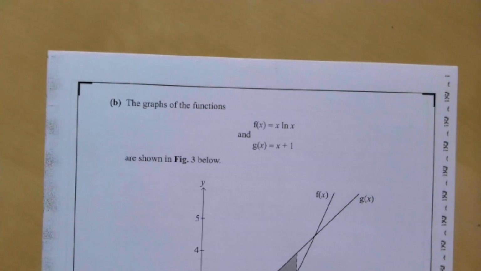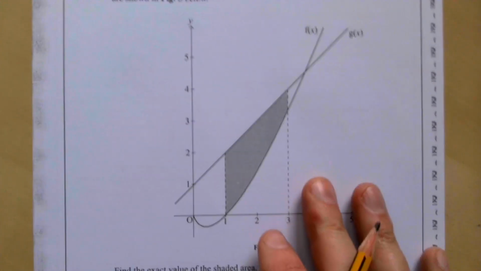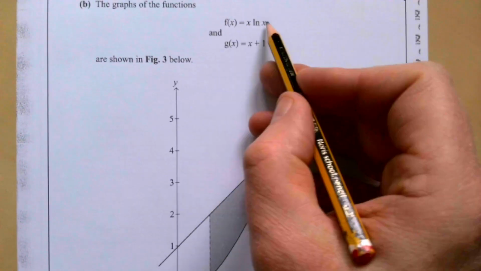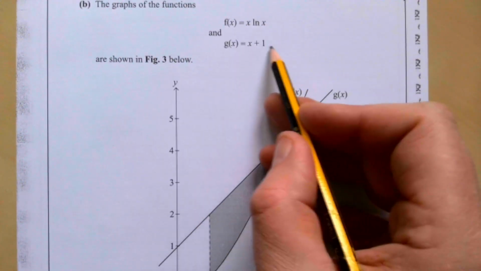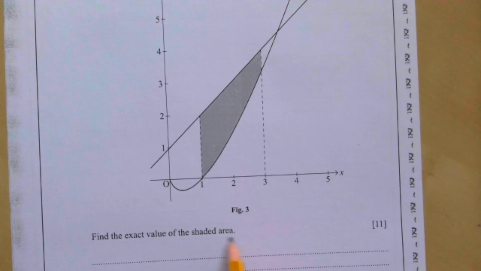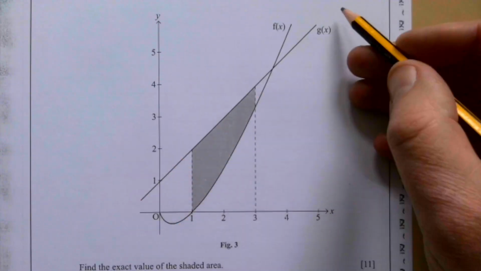On then to part B. Again, another bit of integration here. I think they're asking us to find the area between the two curves. So the graphs of the function f of x equals x ln x, and then we have g of x equals x plus 1. Find the exact value of the shaded area. So it's between this one and this one.